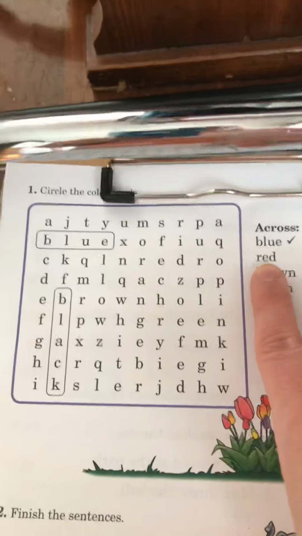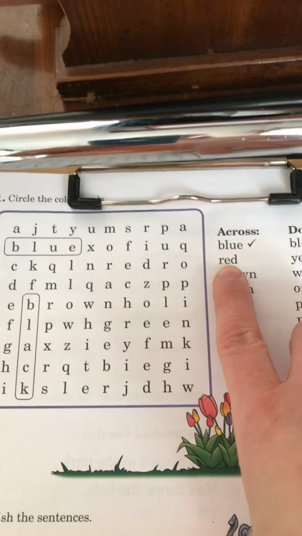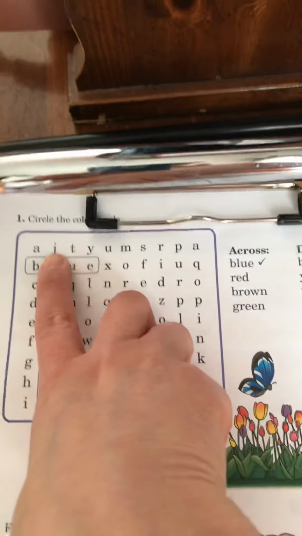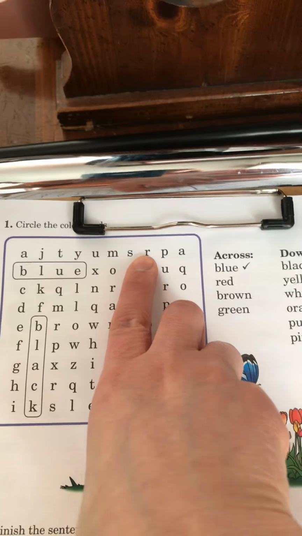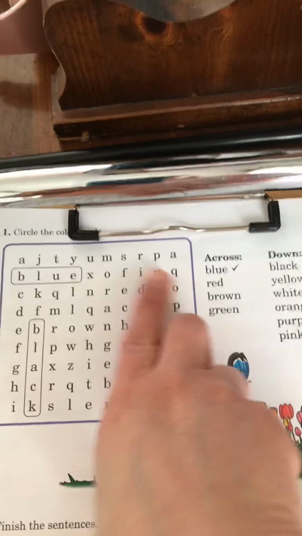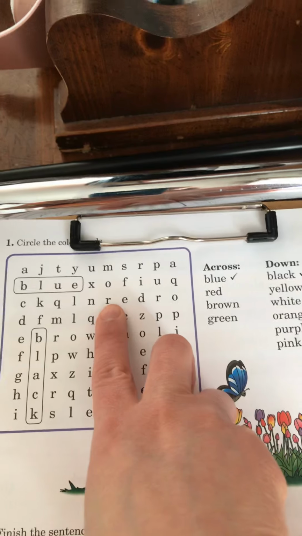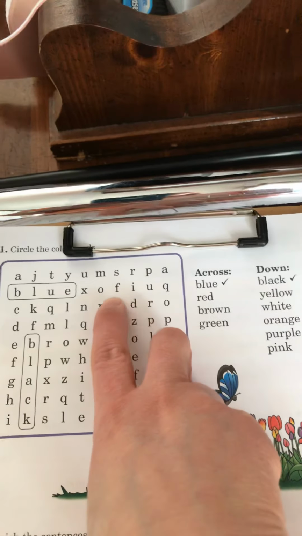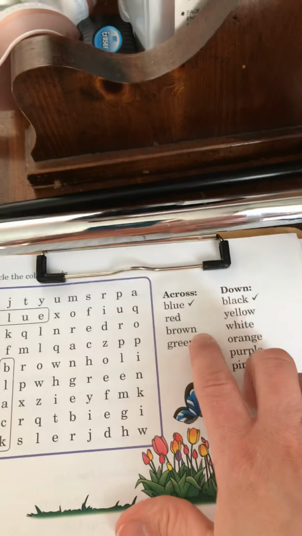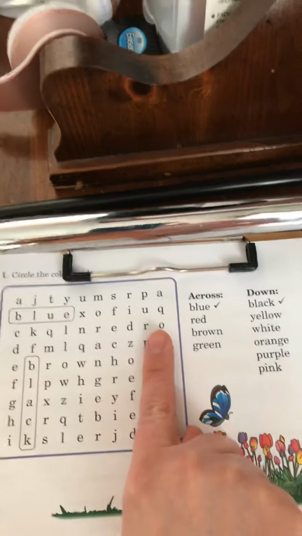The first word is red. So you need to find R-E-D, but they gave you a clue. It goes across. So find an R. Here's an R. Is there an E around? Nope. Find the word, oh, there it is, R-E-D. You may circle it. And then put a check by red. Brown and green are also words across.